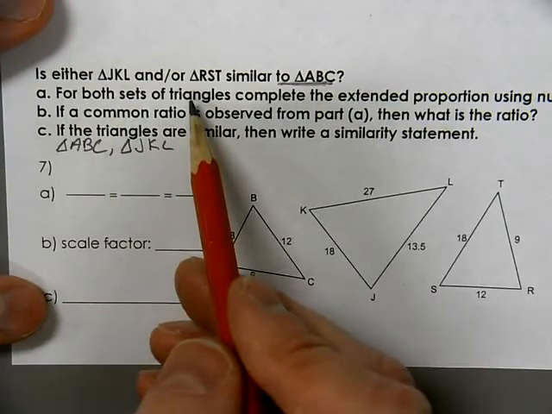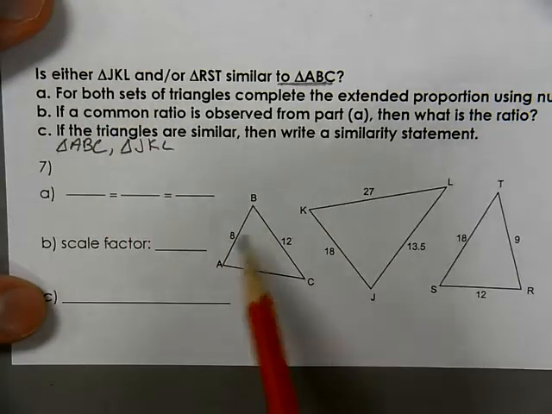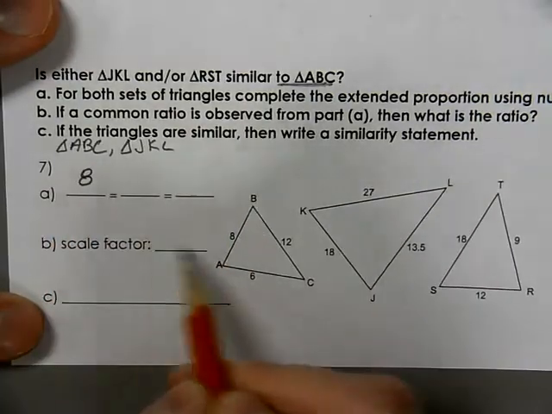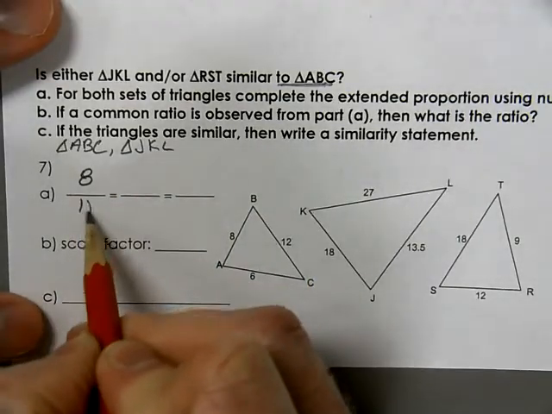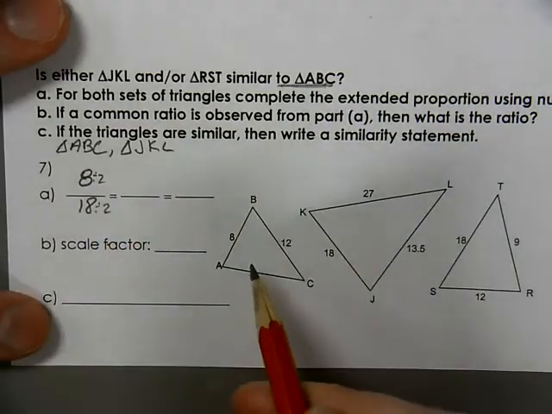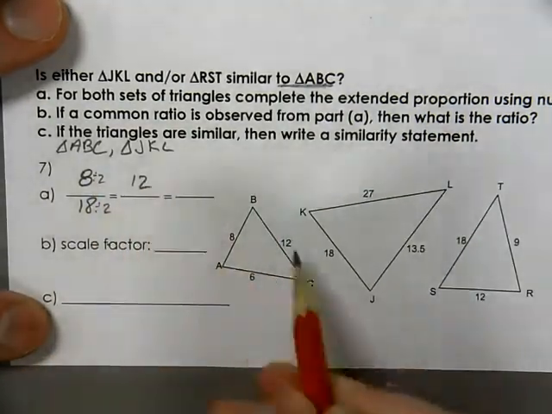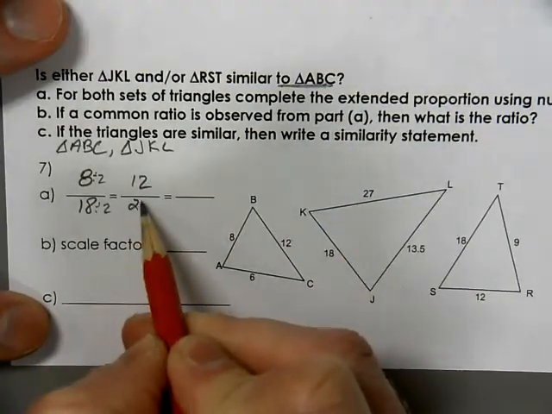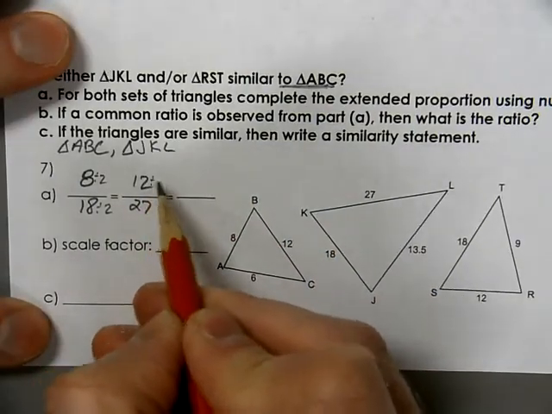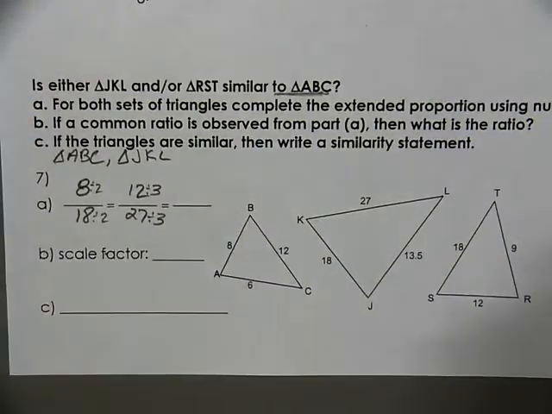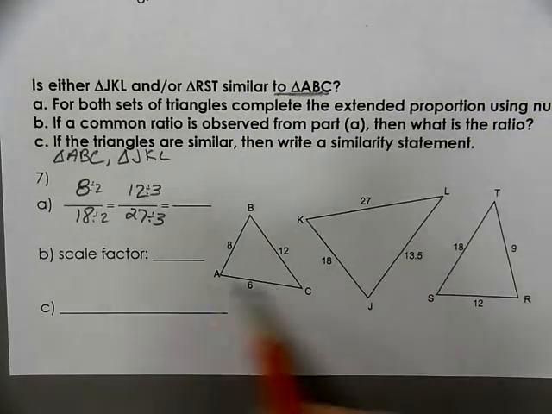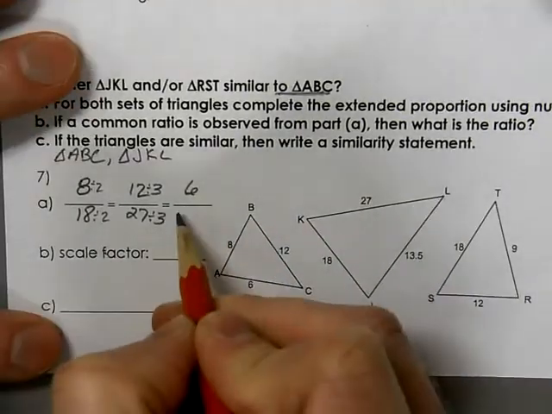So we're first going to look for our numbers that set this up. So the AB is 8 and the JK is 18. That looks like that reduces by 2 and reduces by 2. We can look at the 12 and the 27. 3 goes into this one, and 3 goes into that one. And then our last set, which is the 6 and the 13.5.